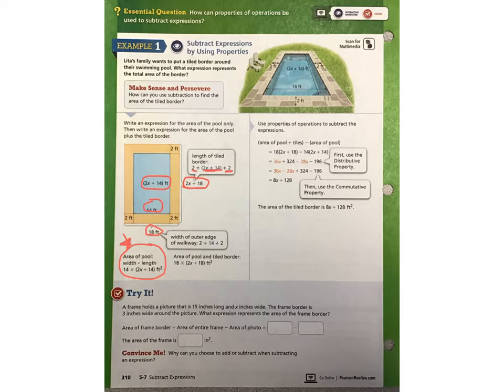Now, that area of the pool and the tiled border represents the total area, but that includes the pool. So in order to find the area of just the tile, we have to take out the area of the pool. You'll see that right over here along the side.